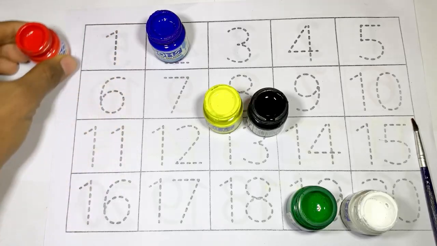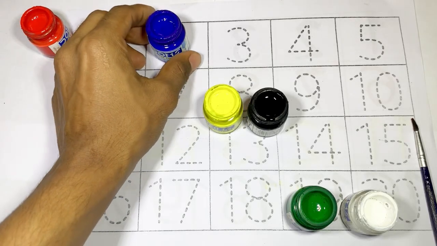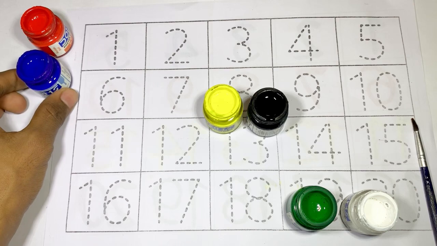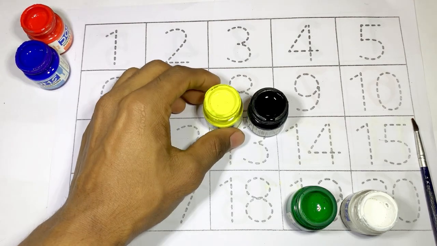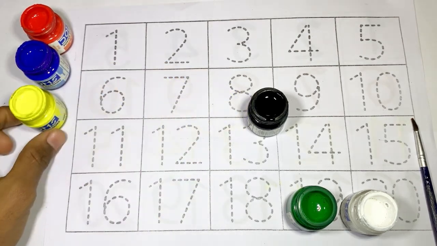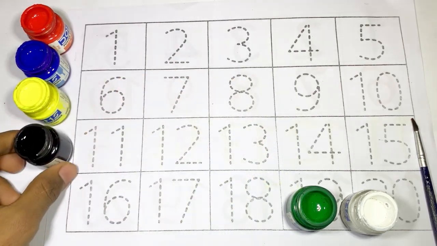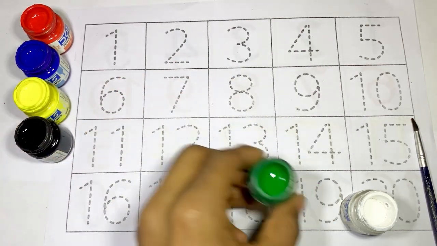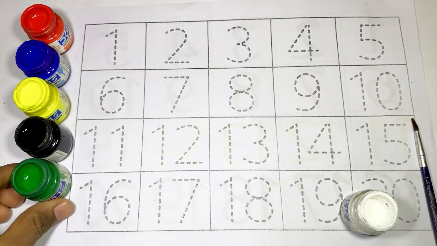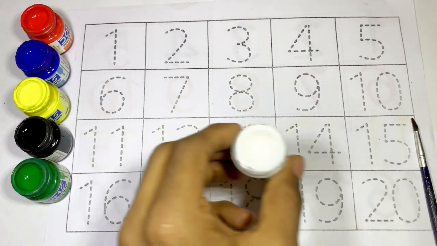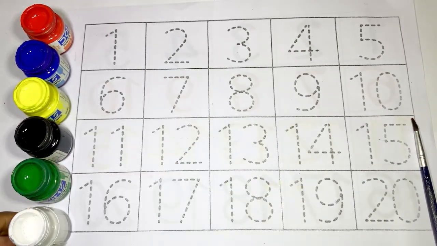Red color, blue color, yellow color, black color, green color, white color.